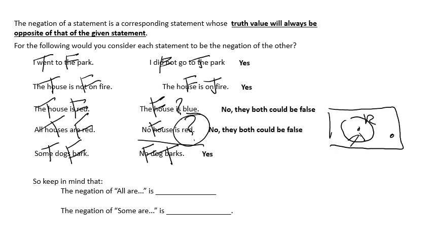So keep in mind, you got to be careful with the quantifiers. The negation of all are some are not. The negation of some are none are. When working with all, think about getting rid of just one of them. When working with some, again, some means if you're going to negate it, you're getting rid of just that one, and it has to go to none. But it's always in the context of the problem, so be careful.